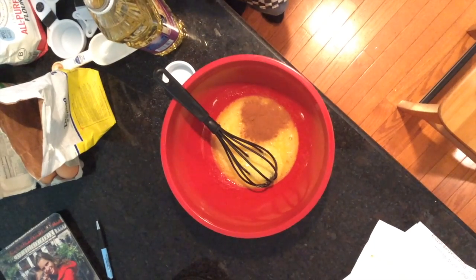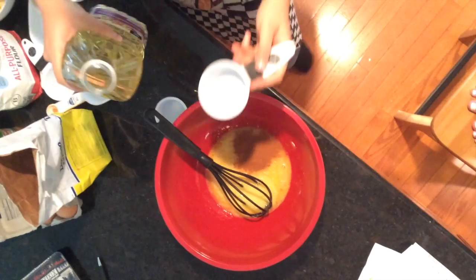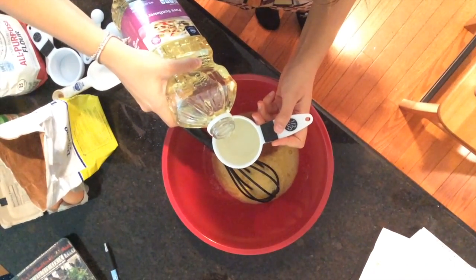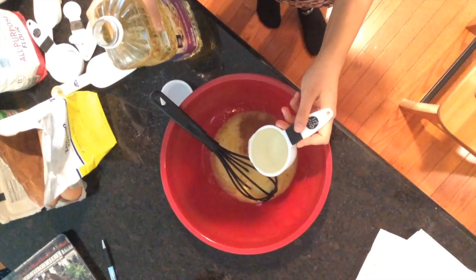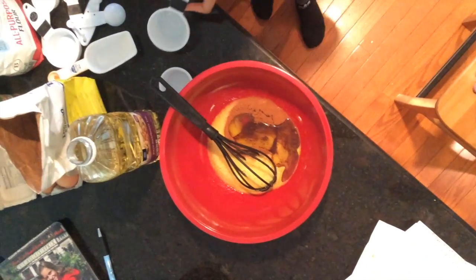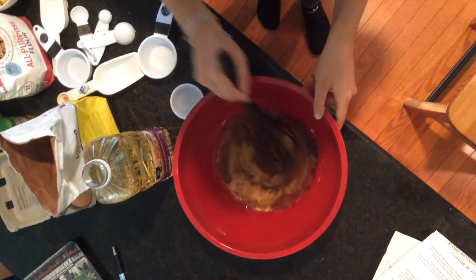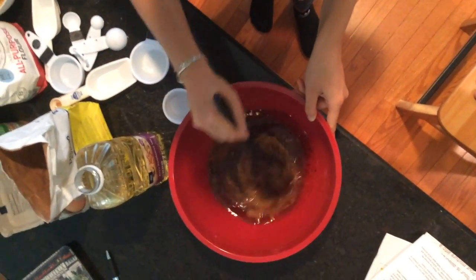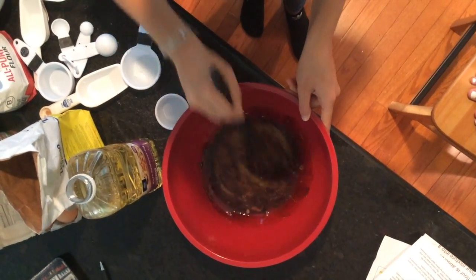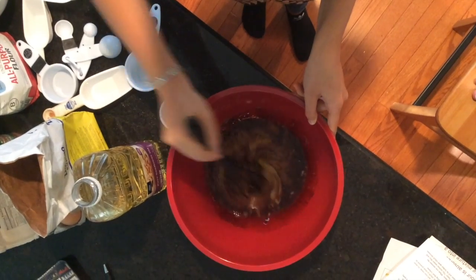Next, we will add 2 heaping teaspoons of cinnamon and a half cup of vegetable oil. Oil is an important ingredient in many foods. Molecules of vegetable oils consist of glycerol and fatty acids. Glycerol has 3 carbon atoms and fatty acids have long chains of carbon atoms. The fatty acids in some vegetable oils are saturated and only have single bonds between their carbon atoms. Oil will give the cake a moist, tender texture.